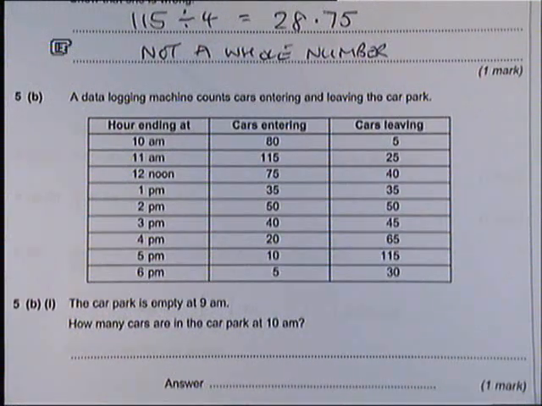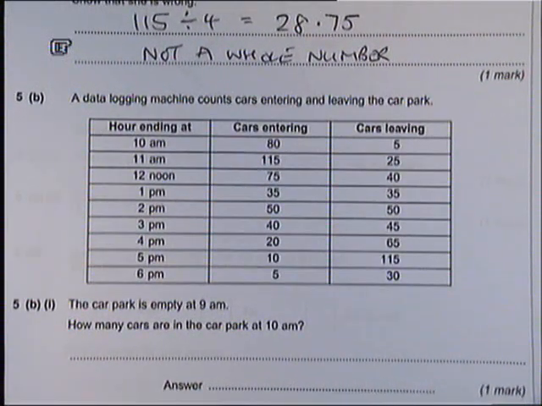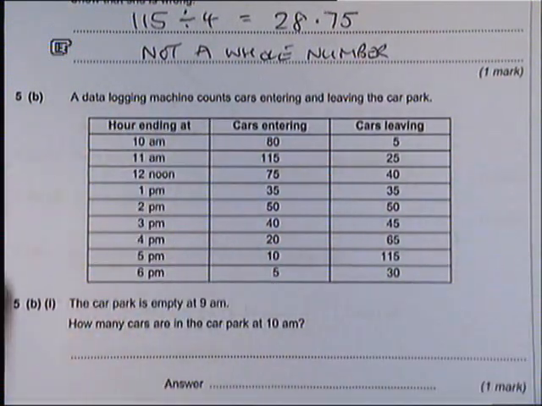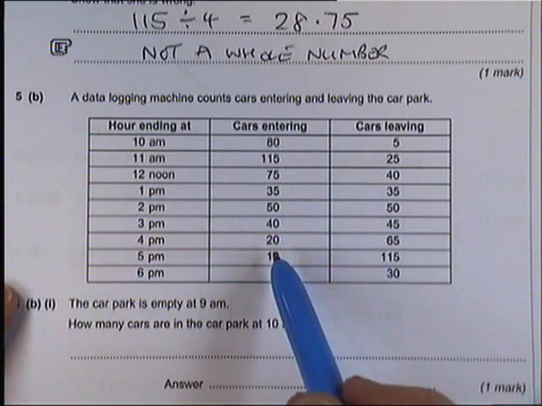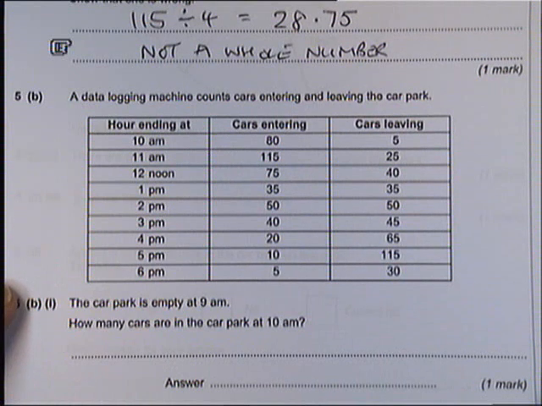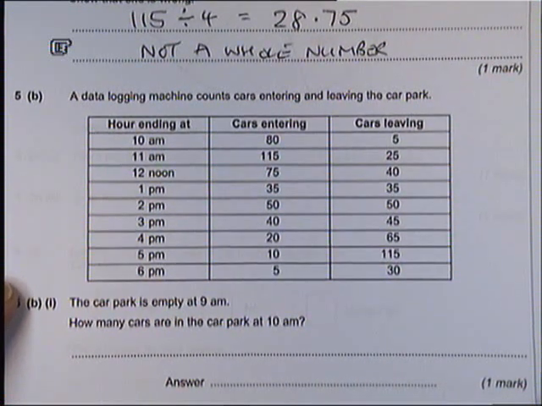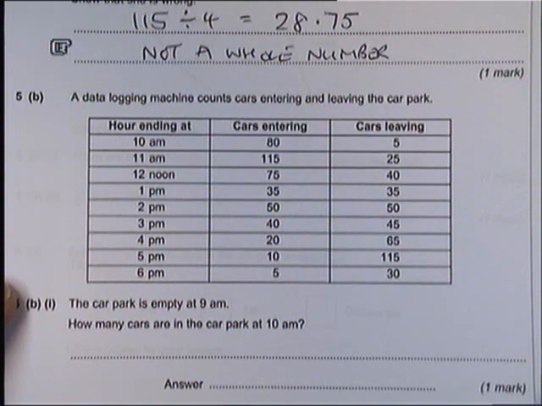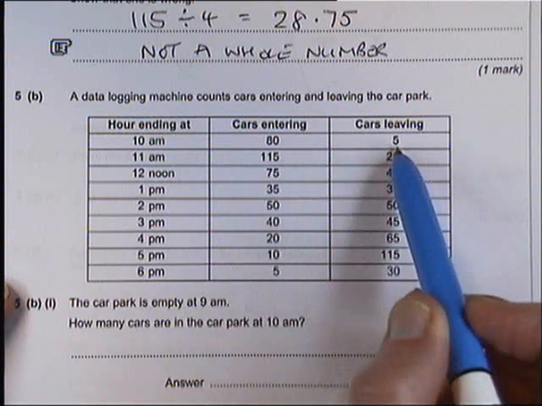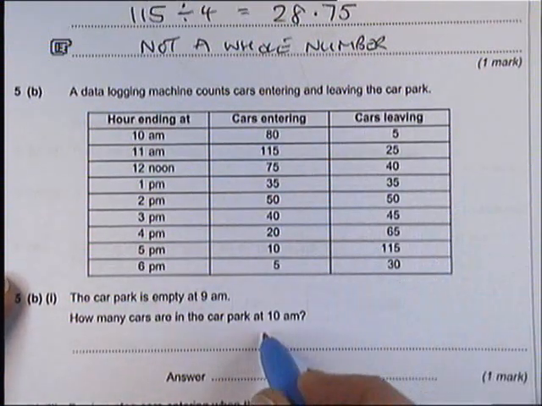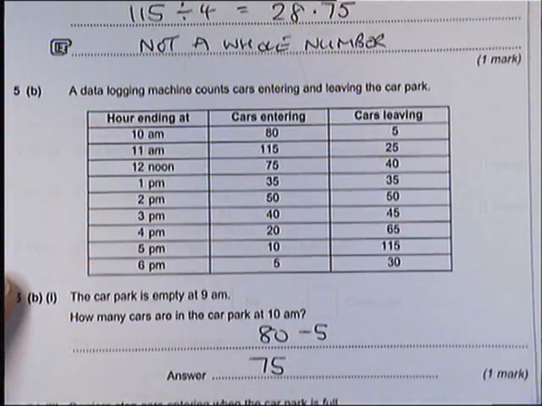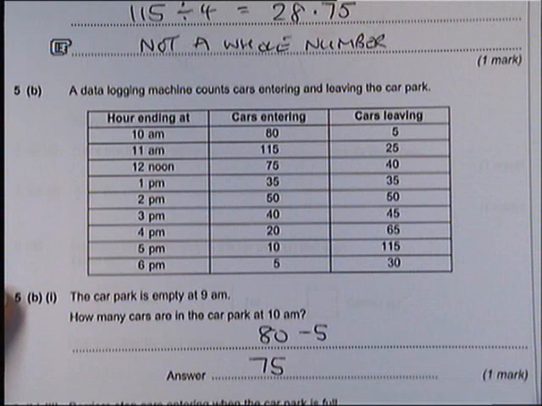The next part of the question, a data logging machine counts cars entering and leaving the car park. Doesn't really matter what it's called, it's a machine that's counted the number of cars going into the car park, and leaving the car park. The car park is empty at 9 a.m. How many cars are there in the car park at 10 a.m? Well, 80 cars have arrived, 5 cars have left. So I've got 80, and I've got to take 5 off. That gives me 75, which is the answer for that part of the question.